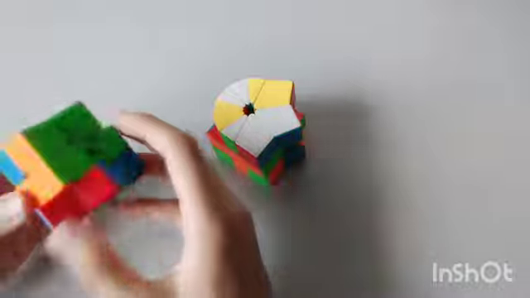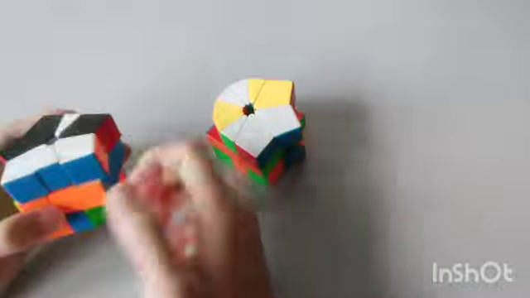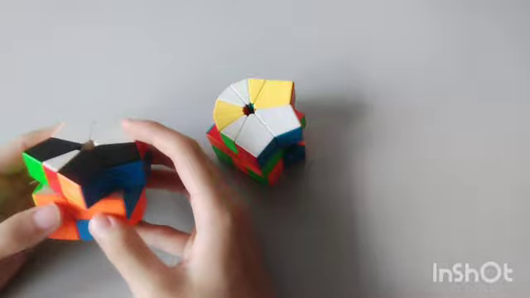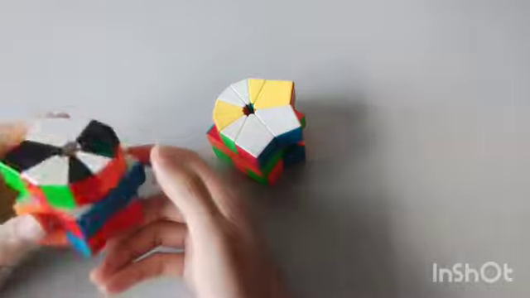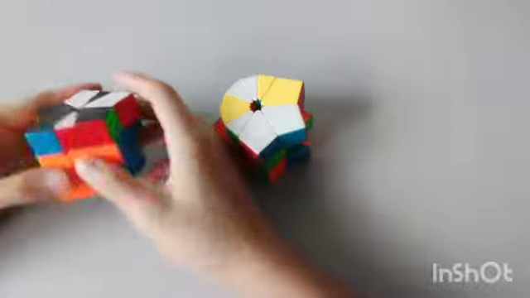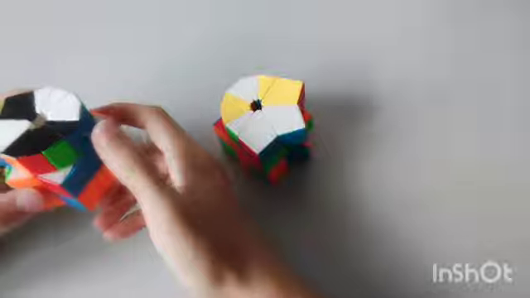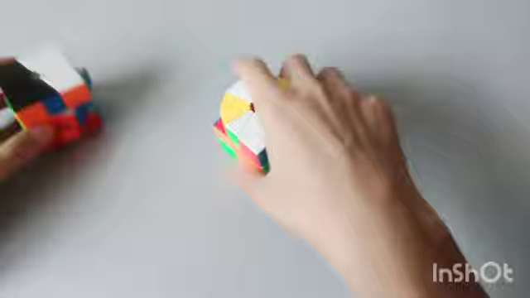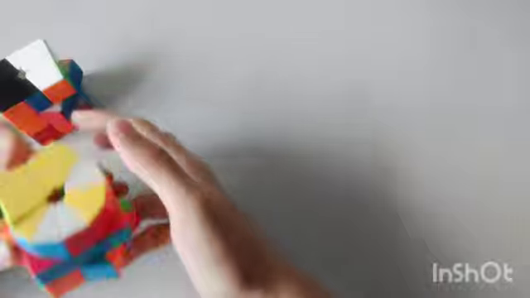So you do a D. For even parity, you do U prime turn, right? So in this case, you do U prime, right? So for even parity, you just pair them on top, then do a U prime turn. For odd parity, you just pair them up and then you do a U turn.